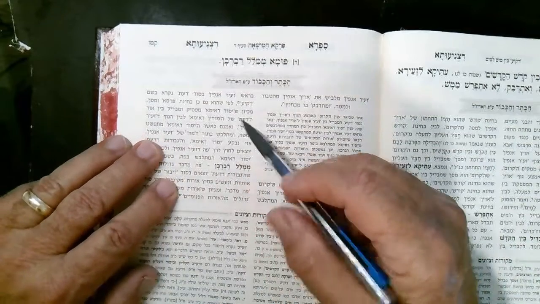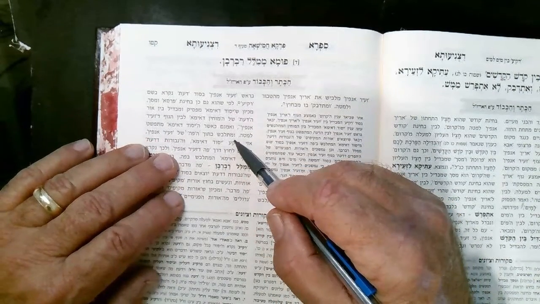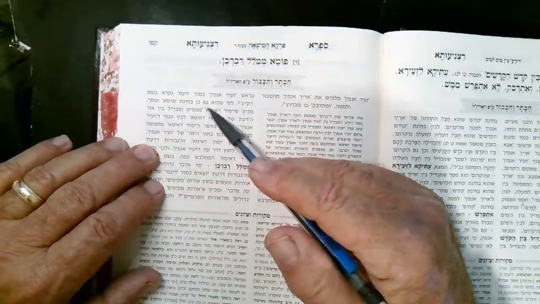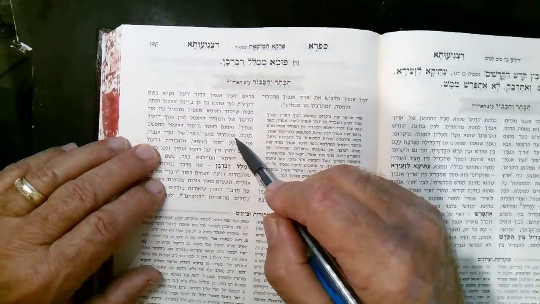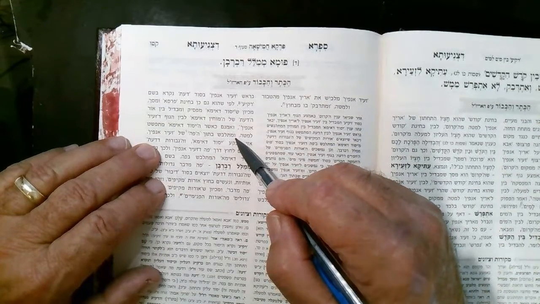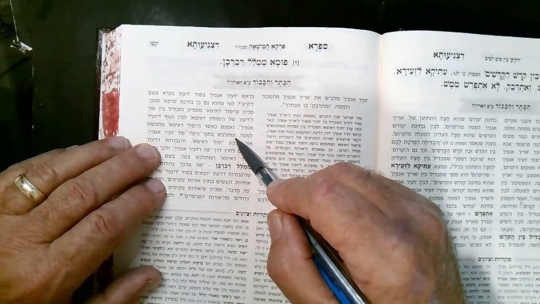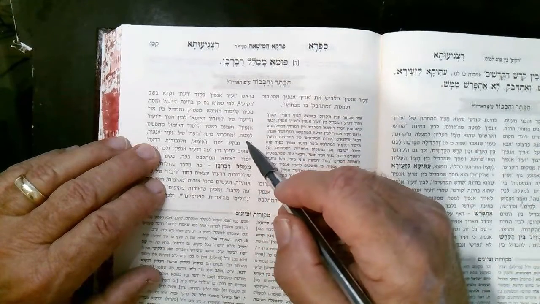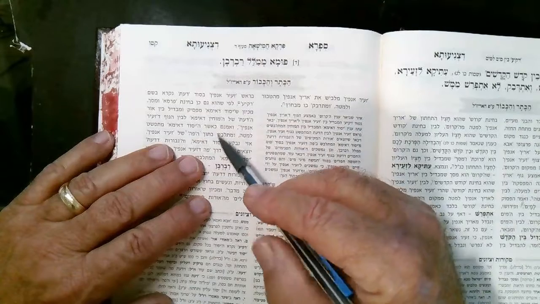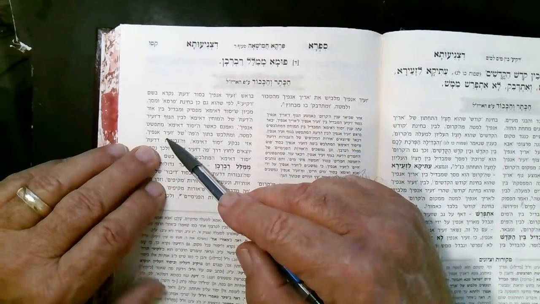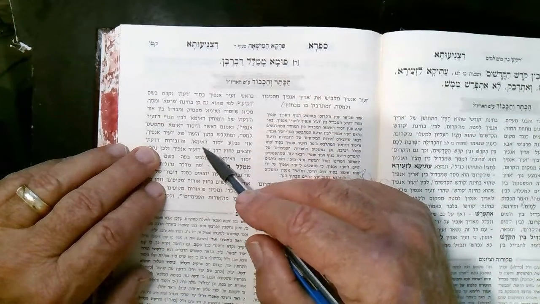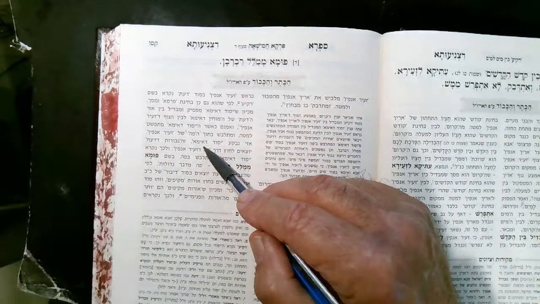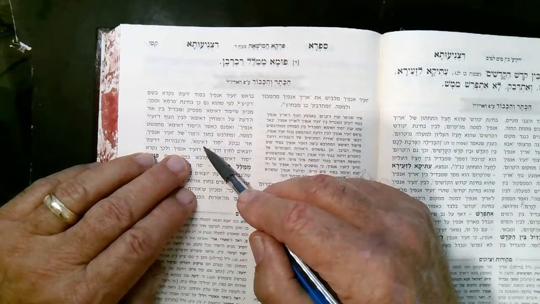However, when the yesod of Ima spreads downwards, it is clothed inside the mouth of Zeir Anpin, and here's an idea. We never heard this before. We heard that the yesod of Ima goes into the head of Zeir Anpin and goes down three lines. Now he says that the yesod of Ima, when it spreads downwards, is also clothed in the mouth of Zeir Anpin. And when it's lodged in the peh of Zeir Anpin, it breaks open.